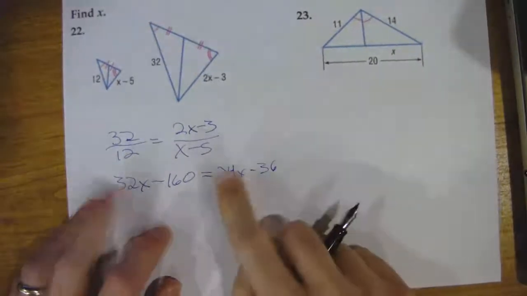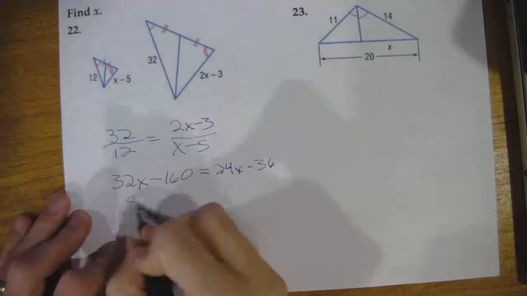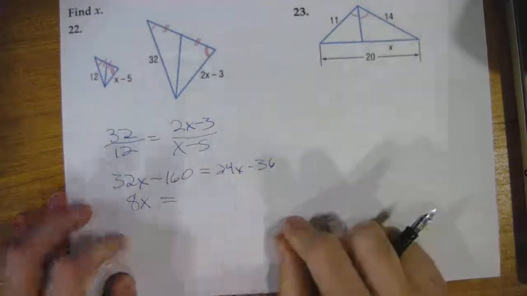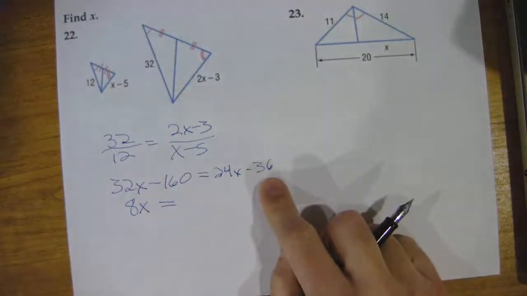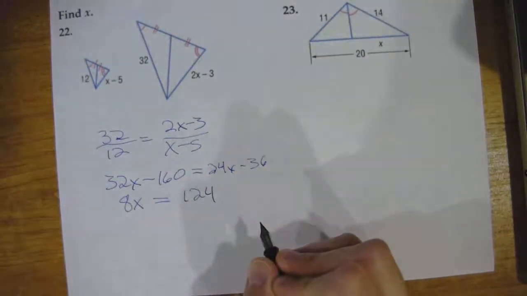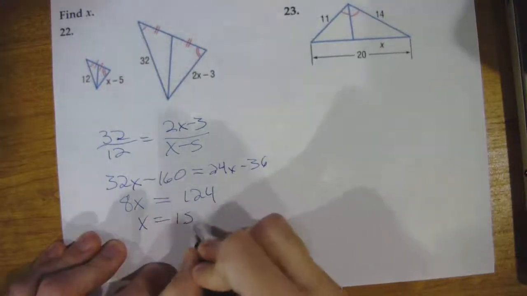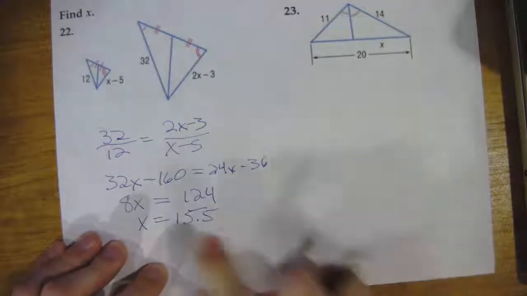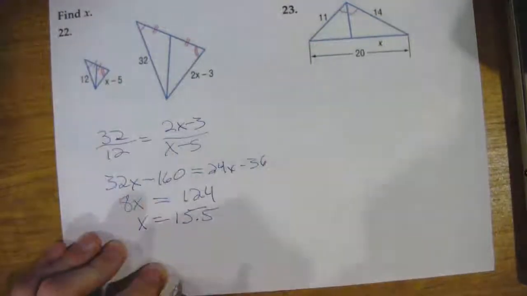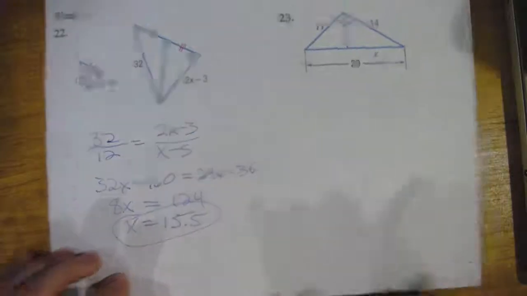Excellent. So let's go ahead and subtract here. So we'll subtract 24 and 32. So that is 8x. And then while we're here, let's go ahead and add the 160 to the negative 36. And that's 124. Next, we divide by 8. And we get an answer of 15 and a half. Cool. So 15 and a half is what x is worth. And notice they didn't ask us what the sides are. So we'll just leave it at that.